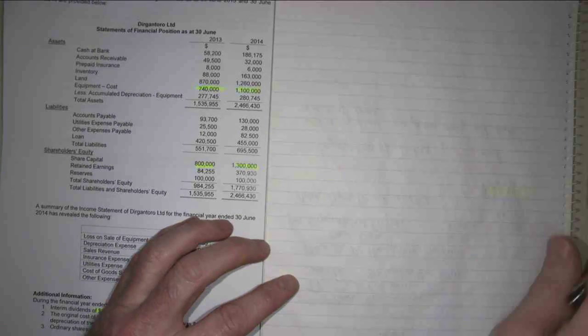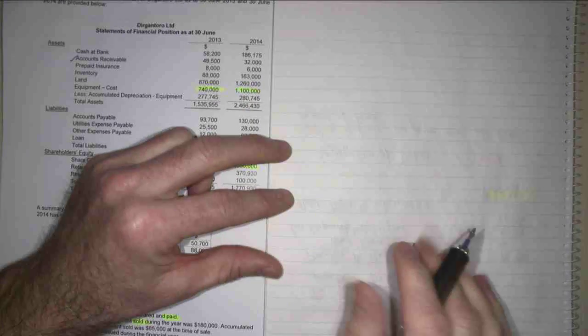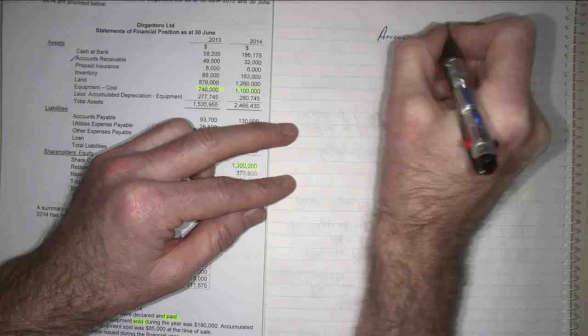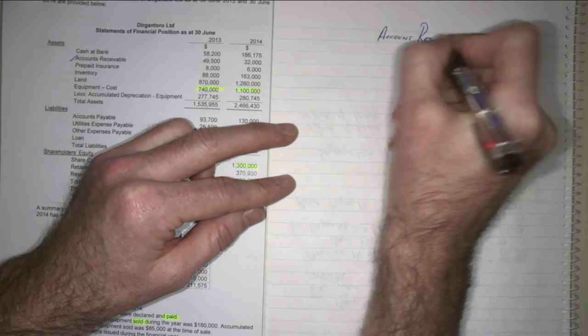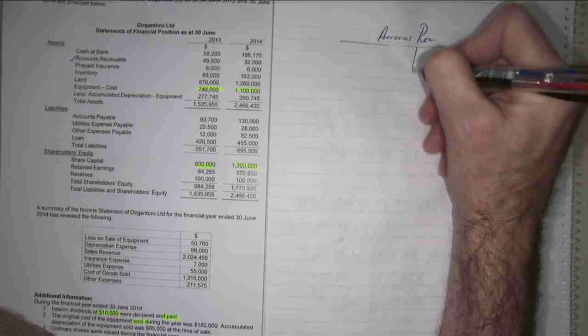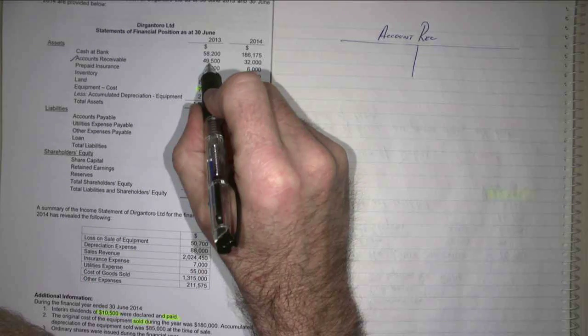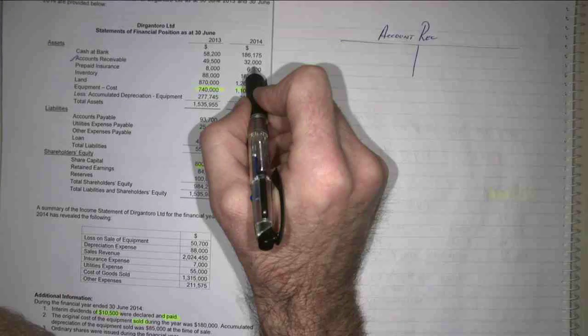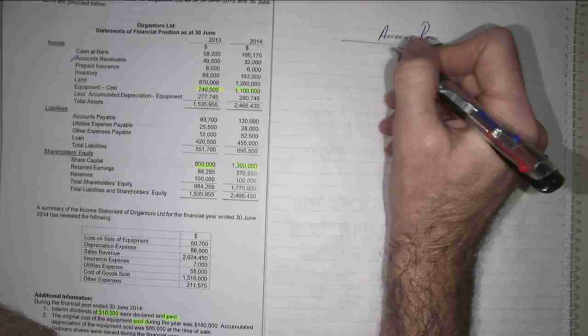Right, first things first, I'm going to look at my accounts receivable. So I'm going to rebuild my accounts receivable account. It tells me that my accounts receivable has an opening balance of $49,500 and a closing balance of $32,000.